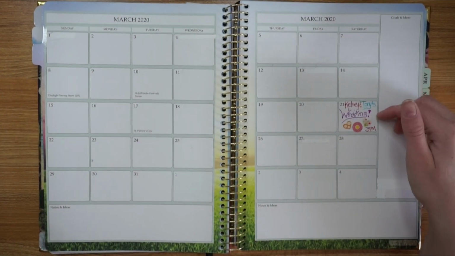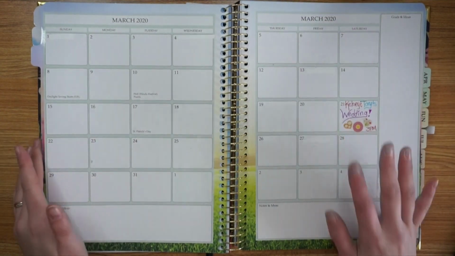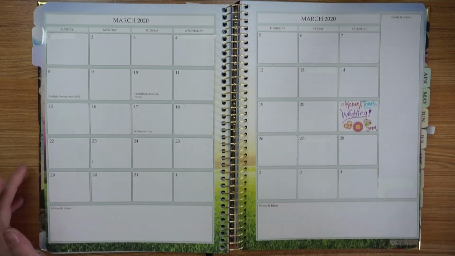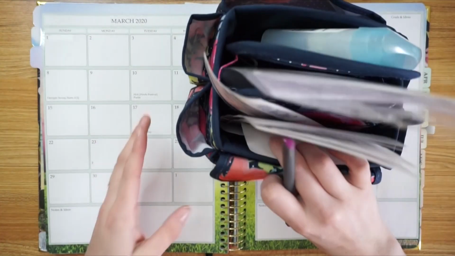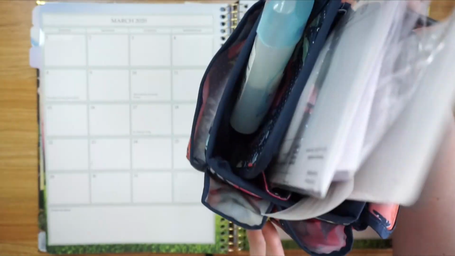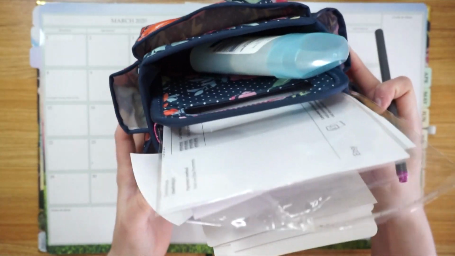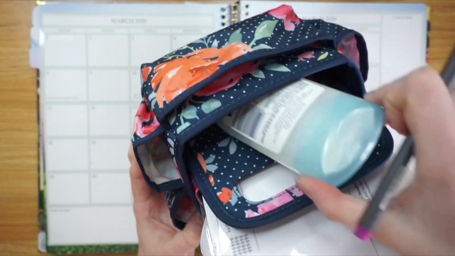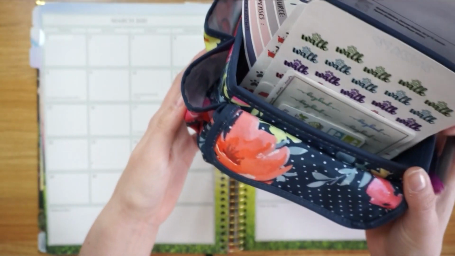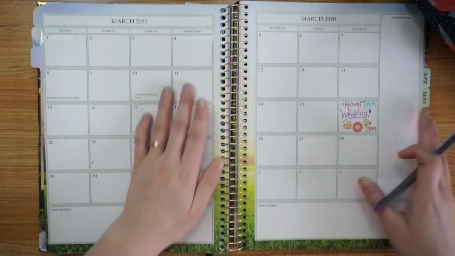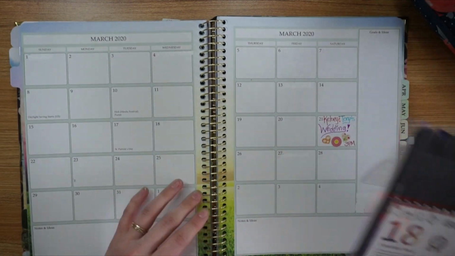Like right now, I have a wedding to go to. So let's start figuring this out. Let me bring in my little sticker holder, as well as other stuff. Yes, I have a deodorant in here because it gets hot in my sewing room and I just want to feel clean and fresh. So I have that, and I have my pens.